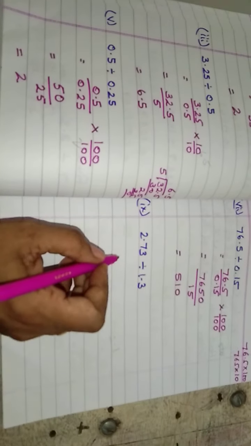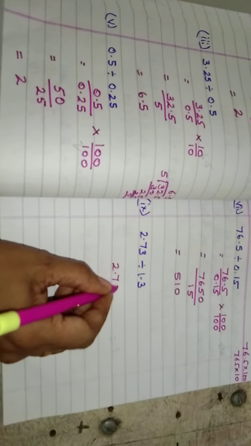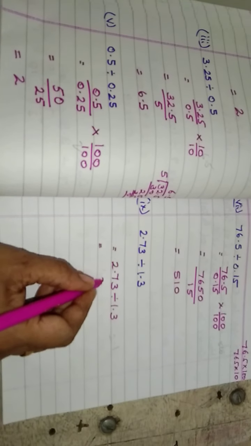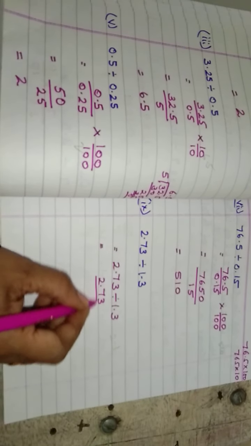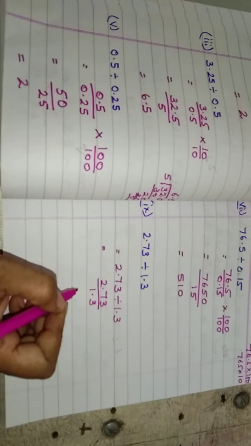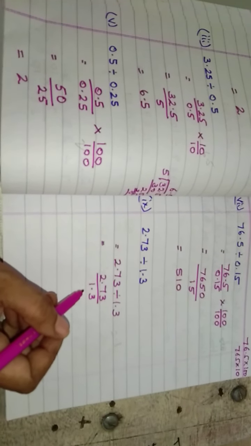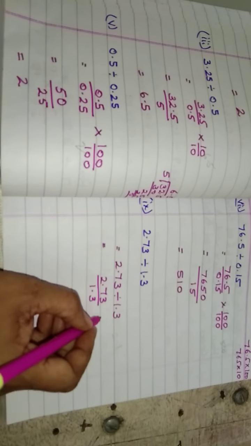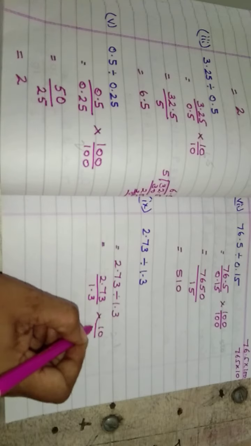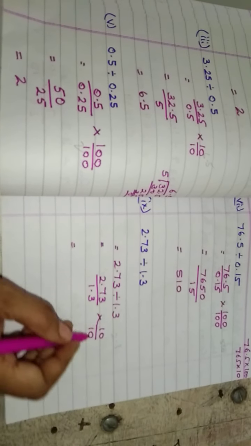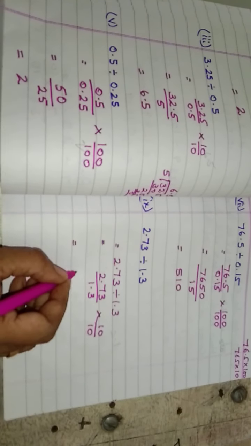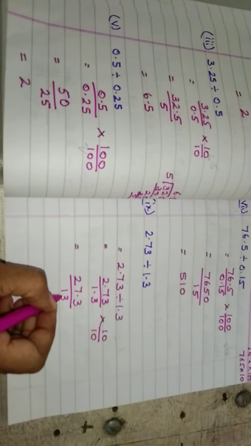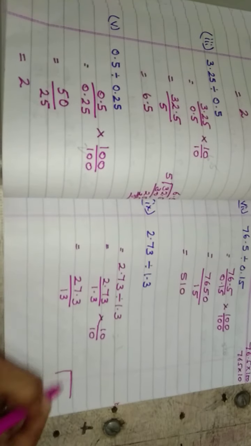Next, ninth question. 2.73 divided by 1.3. So, write it in the vertical form, 2.73 by 1.3. Now again a decimal number, I have to multiply. Tell me now what is the number I have to multiply? You have got one number after the point. So the number is, yes, 10. So, 10, one place towards the right, the number becomes 27.3 in the numerator, and in the denominator it becomes 13.